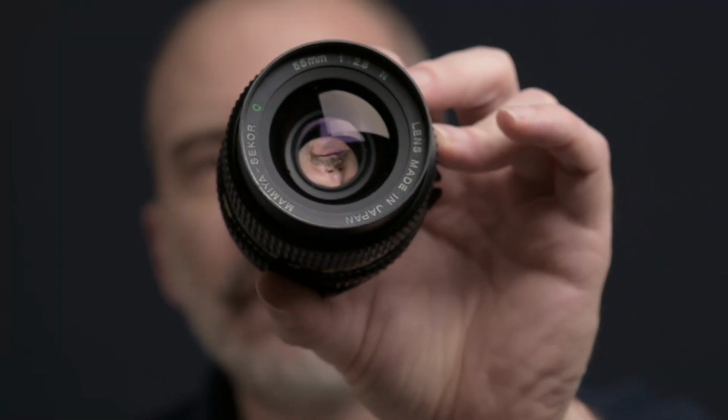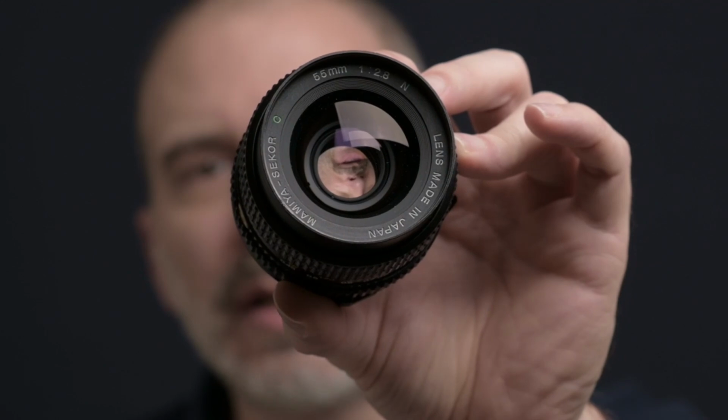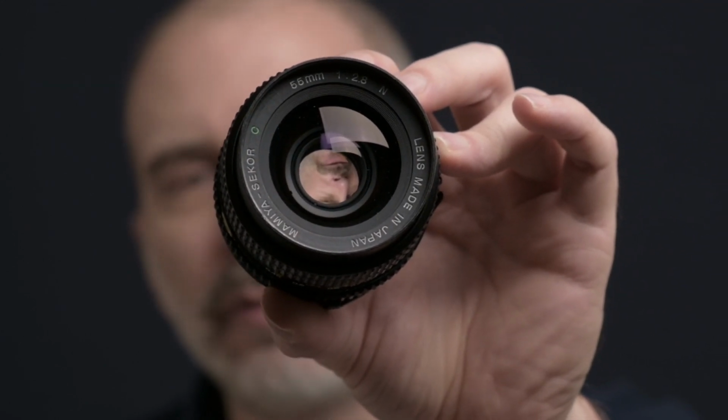Where does that number come from? How do you compute that number? So let's start with something really basic, and let's grab a lens. This is a 55mm lens with a maximum aperture of f2.8.